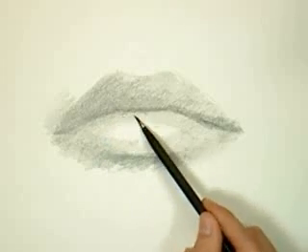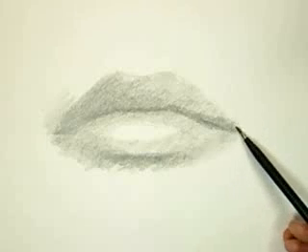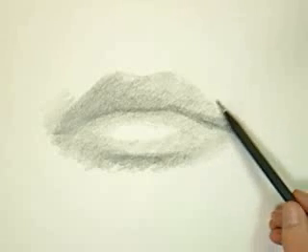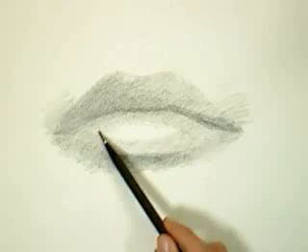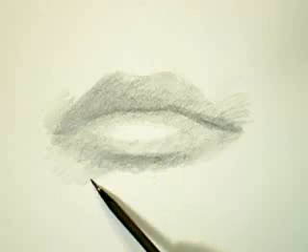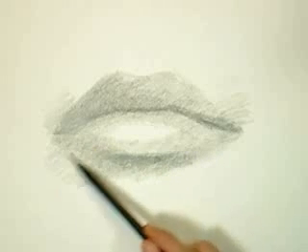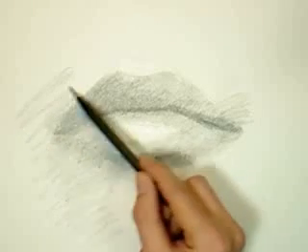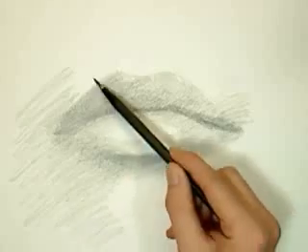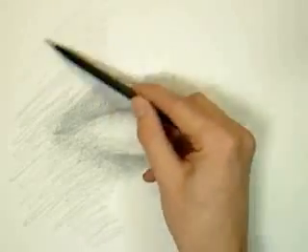Of course, a woman wearing a lot of lipstick, there would be a harsh edge, but in the natural state, very subtle change in value. So the edges that we think of, the outline edges, are actually something quite different than the edges as the brain interprets them.